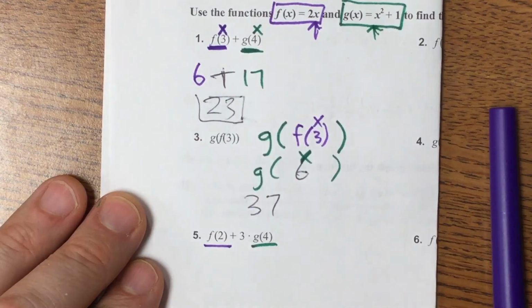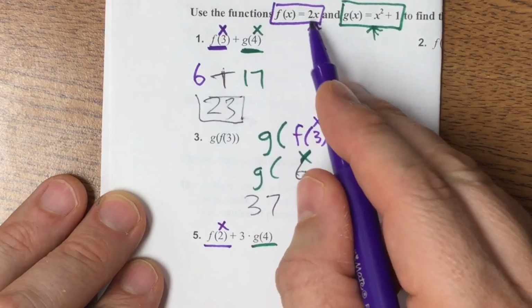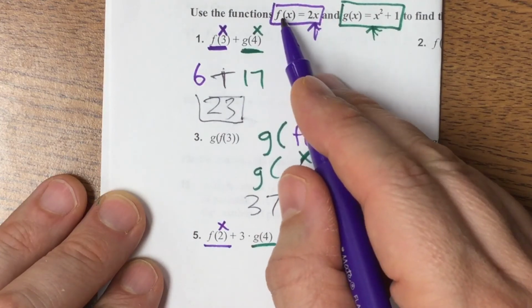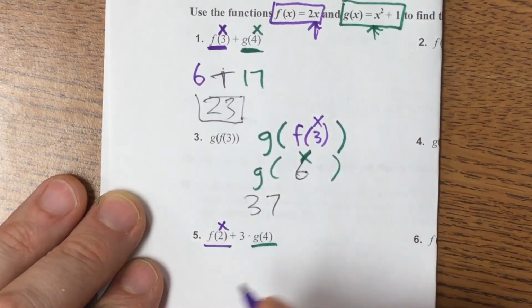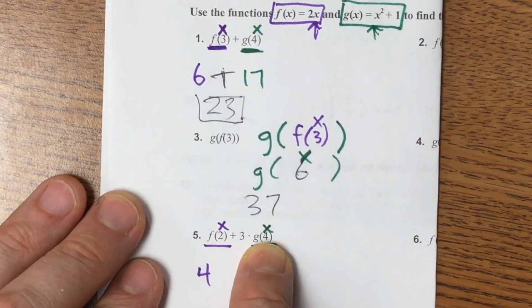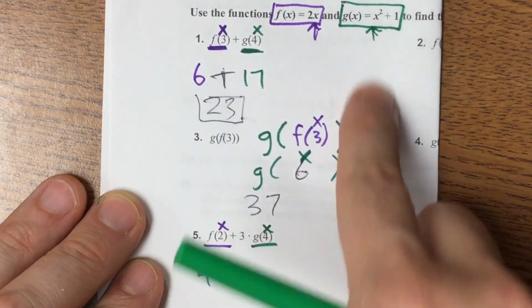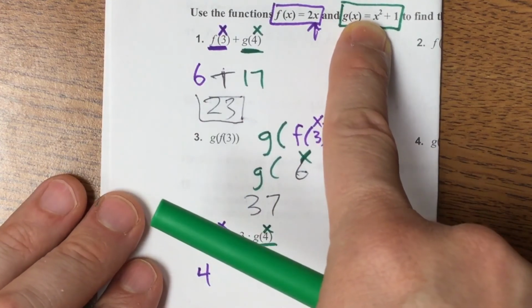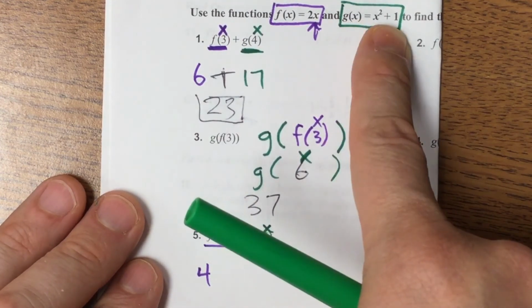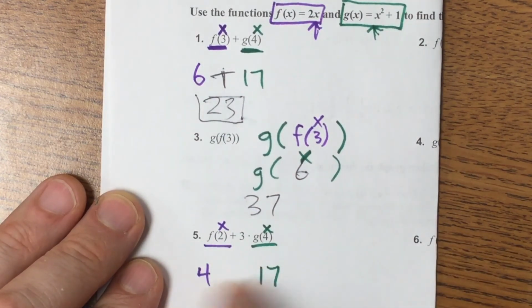So f of 2, that is another x. That's an x that goes right here. 2 times 2 is 4. So the answer to this one, I translated it, and now it's basically just 4. Okay? Let's do g of 4. That's another x. It's a green one this time. It goes into the green equation because it's the letter g, the function g. 4 goes in right here. 4 squared is 16 plus 1 is 17. There we go. That's the easy part here.